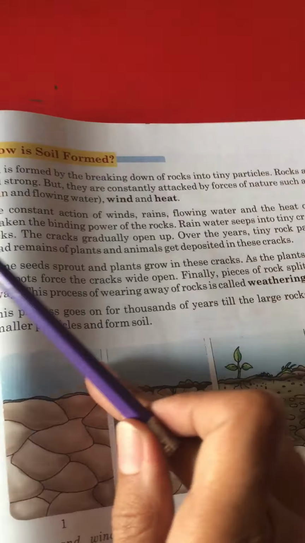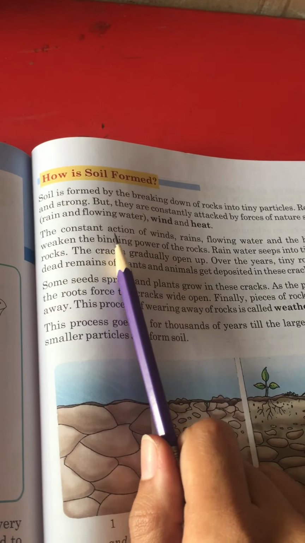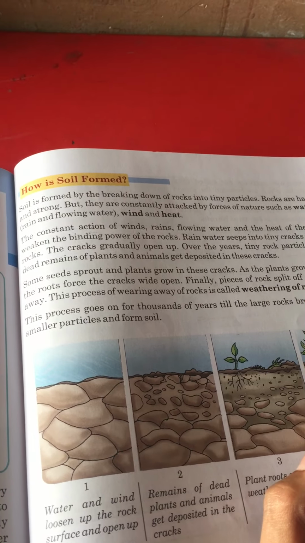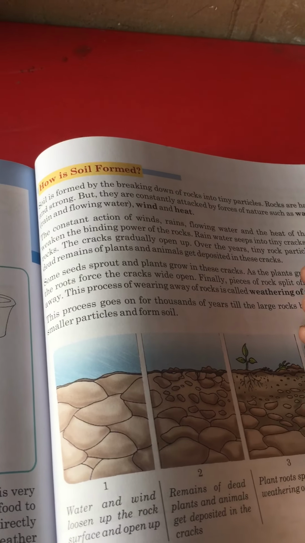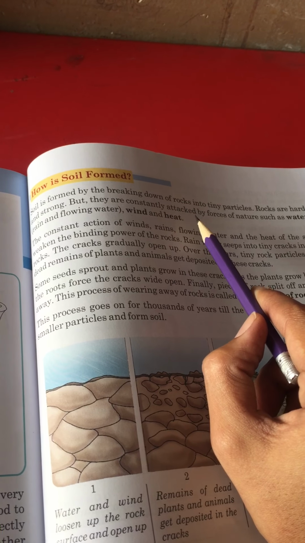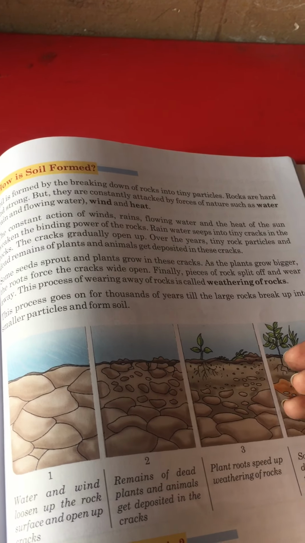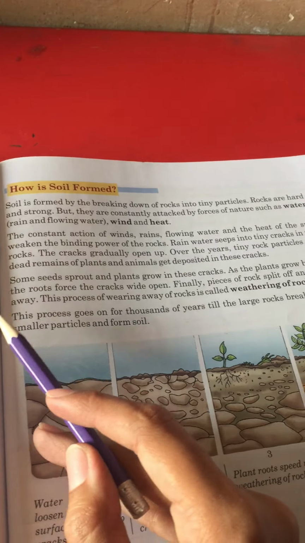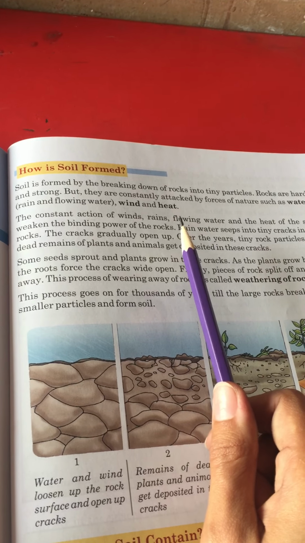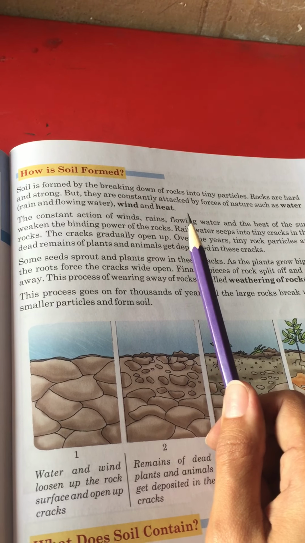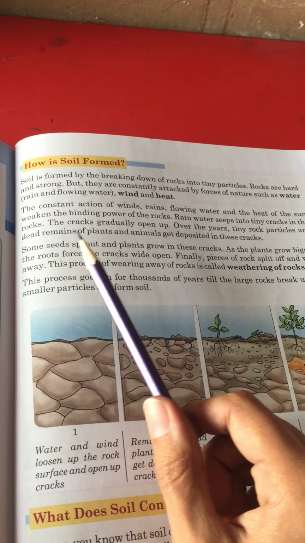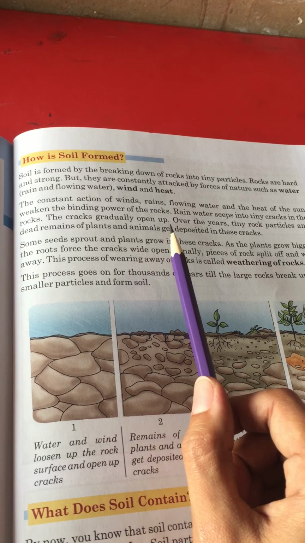Next, how is soil formed? Soil is formed by the breaking down of rocks into tiny particles. Rocks, what are rocks? Rocks are hard and strong, but they are constantly attacked by forces of nature such as water. And which forces? Rain and flowing water, wind and heat. Due to these natural forces, the rocks break down. The constant action of wind, rain, flowing water and the heat of the sun weaken the binding power of rocks.